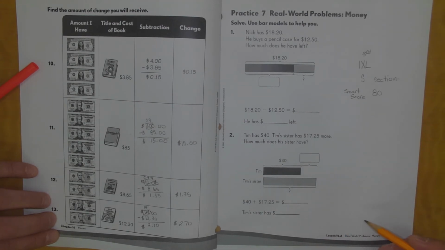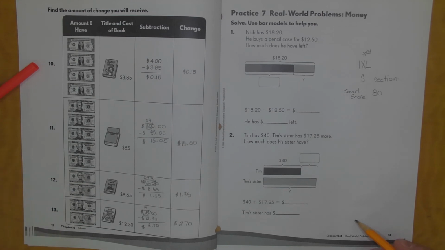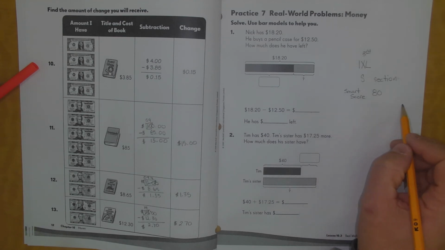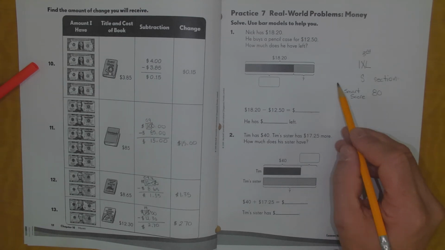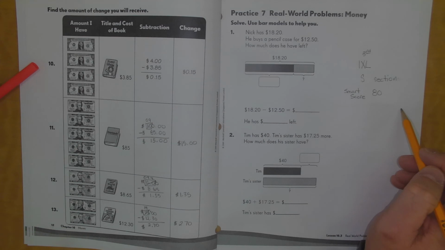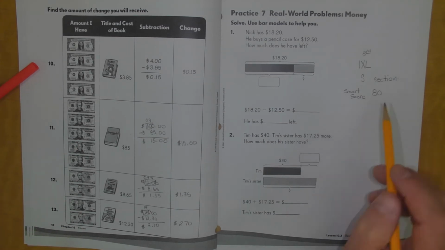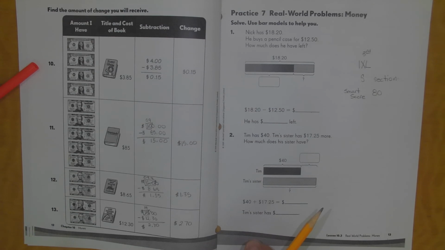So go ahead and solve those, see what you come up with, and I will post those answers in tomorrow's video so you can check your work quick before you move on. But again, if you are all done and you need something extra and you got time, go to third grade IXL, choose a category in section S, and work for a smart score of 80. And that should be plenty of practice for you for today.